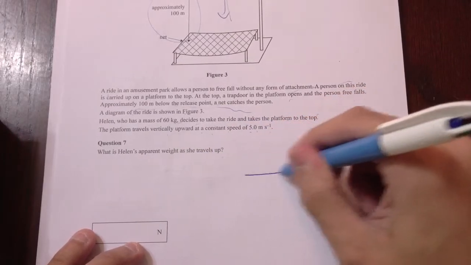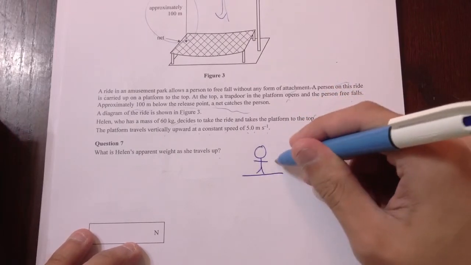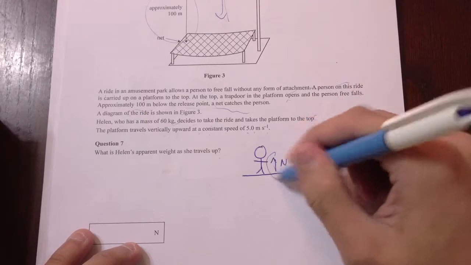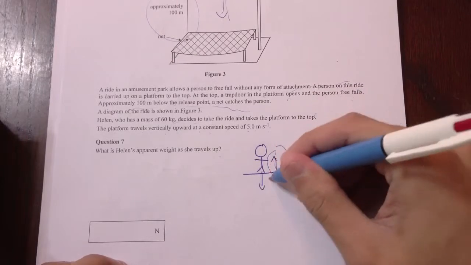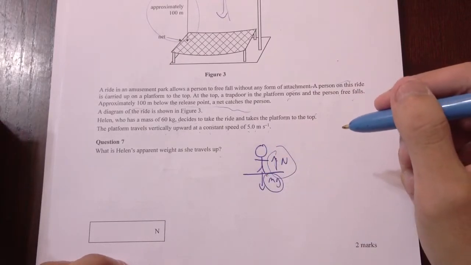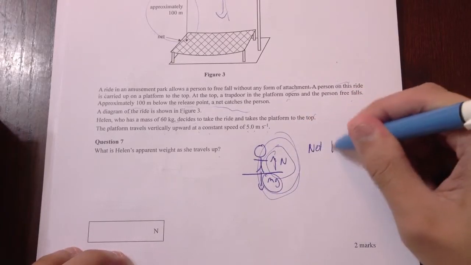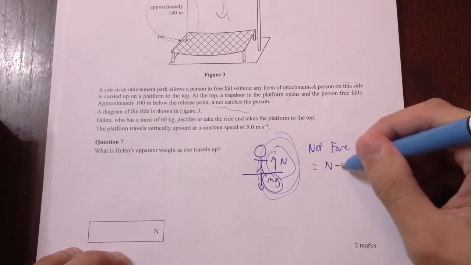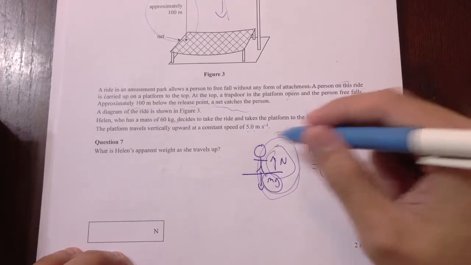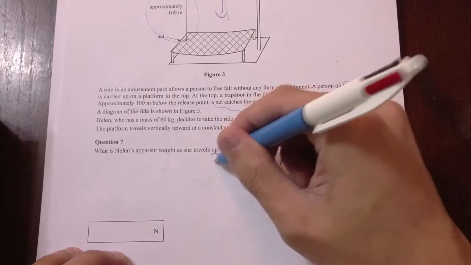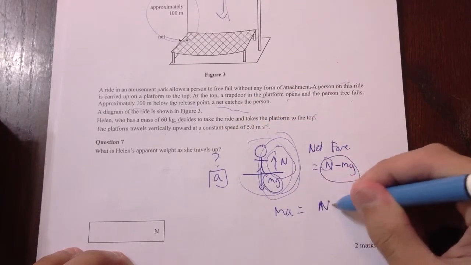What is her apparent weight as she travels up? So we need to look at all the things happening here. Her apparent weight is the normal force pushing her up. Okay, that's how we know we weigh anything. There's this chair pushing me up, and that's why I feel like I have weight. And that's usually equal to mg. Okay? And that's if she's staying still, if she's not accelerating. So the net force on her, these are all the forces, equals N minus mg. Okay? And this is her apparent weight. Is she accelerating? That's the question. Because we know net force, ma, equals N minus mg.